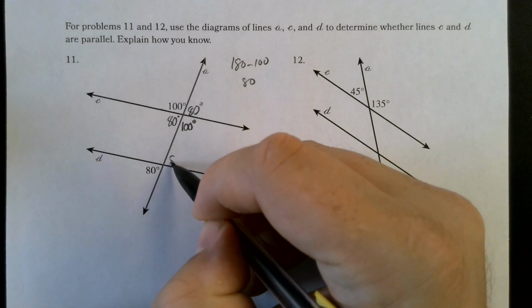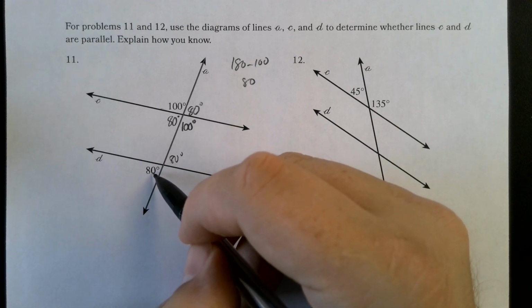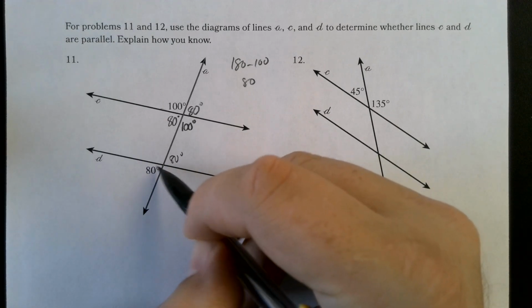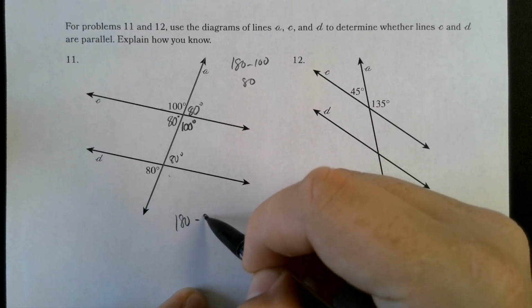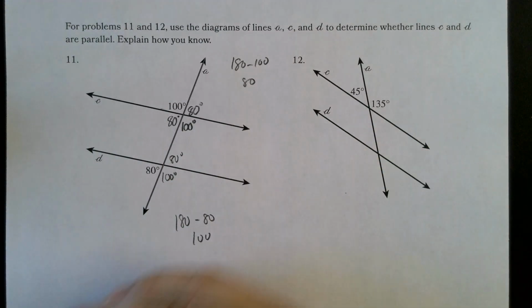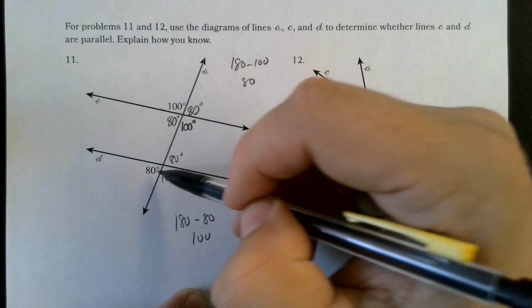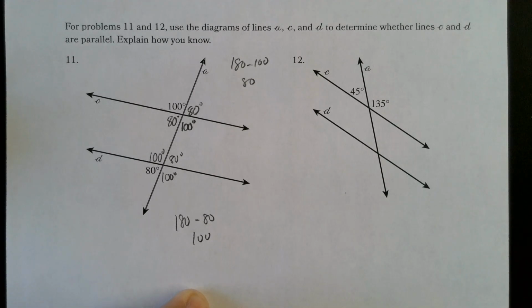Again, I know this is 80 degrees because of vertical angles. And I know that these two angles together make a straight line, which gives me 180. So 180 minus 80 is 100 degrees. And if this is 100 degrees, because of the vertical angle, so is that angle.